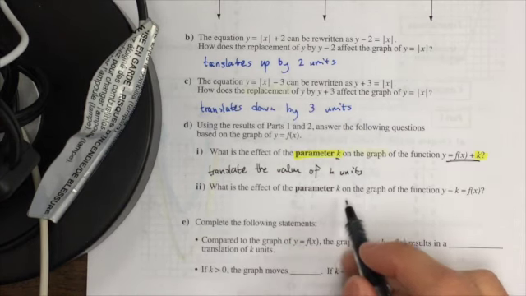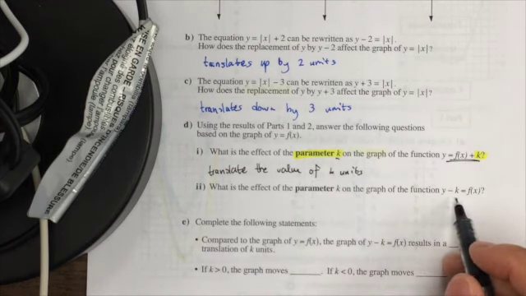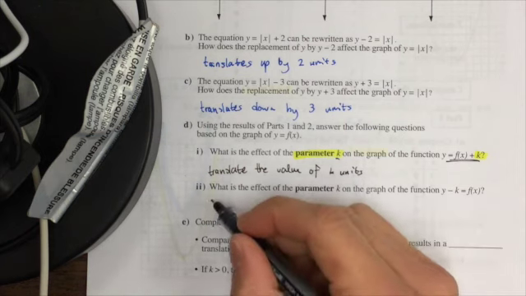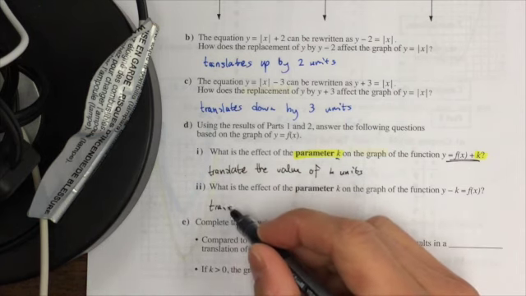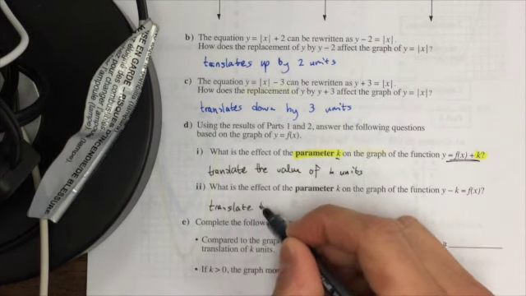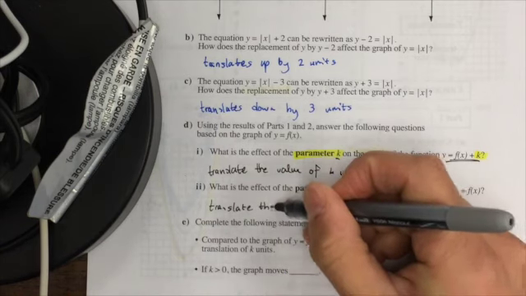What is the effect of the parameter k on the graph of the function y minus k? Well, this is also going to be a translation upwards. Same thing.